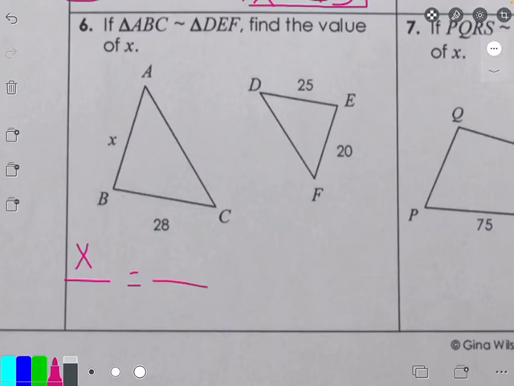Well, if I pay attention, x is on side AB. AB is the first two letters. So the first two letters of the other one is DE. So that means that side has to correspond with x. So I'll put them in the same fraction. Then I'm going to look at 28, just to check myself. It is BC, the middle and the last. So the middle and the last for the other one, EF. And that's where I get the 20.